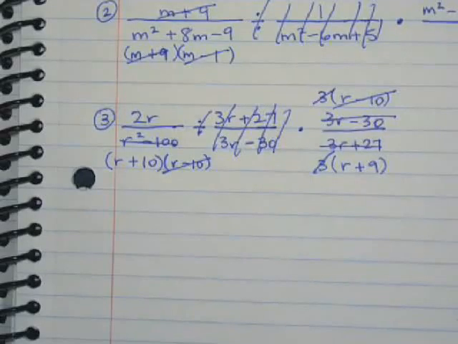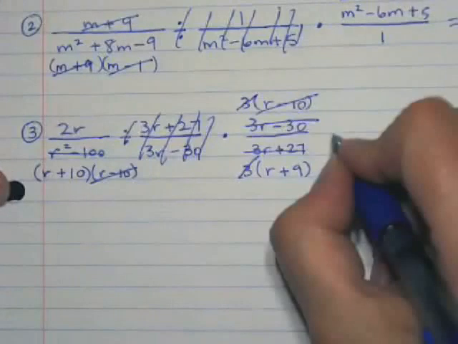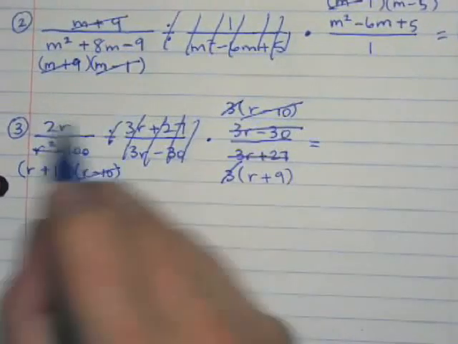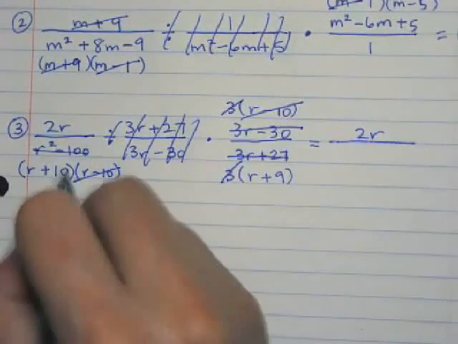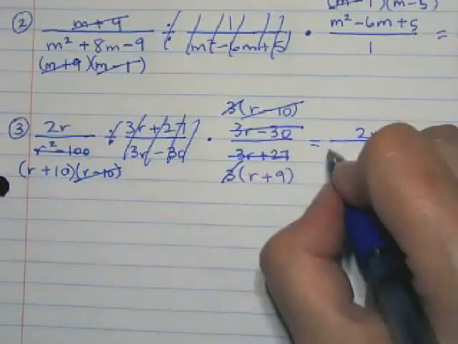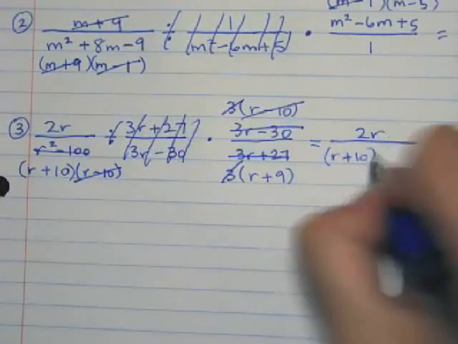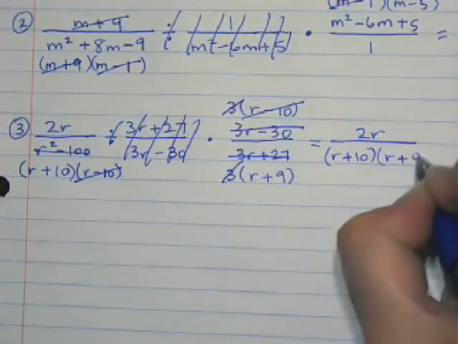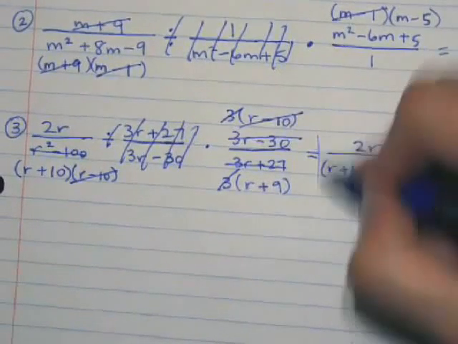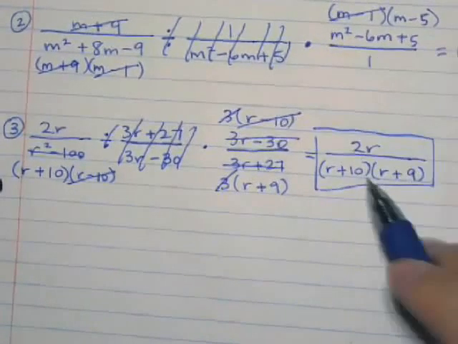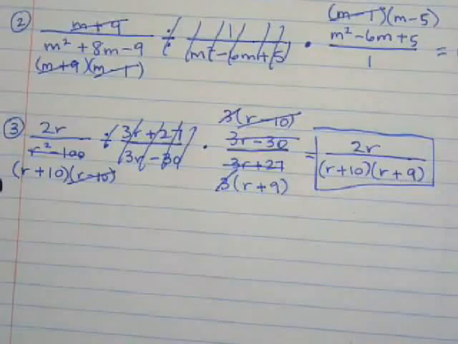So now we're going to put our answer together. On the top, I still have this 2r. And on the bottom, I have r plus 10 and r plus 9. Those need to go in parentheses since there's more than one. Okay, so r plus 10 and r plus 9. It's not really cleaned up too much, it's still kind of messy looking. But we divided that, and this is in its simplest form.